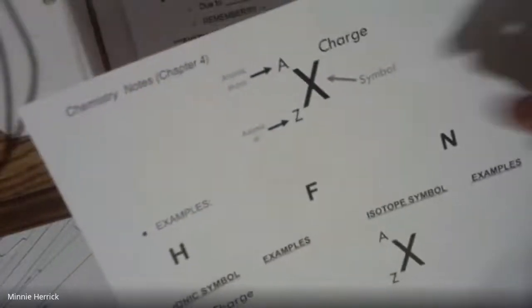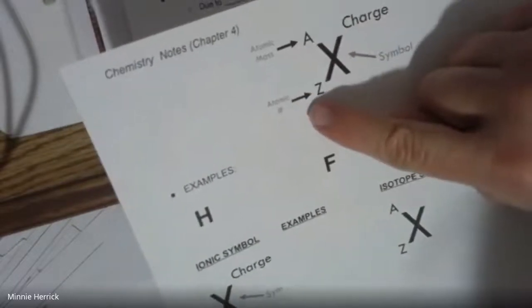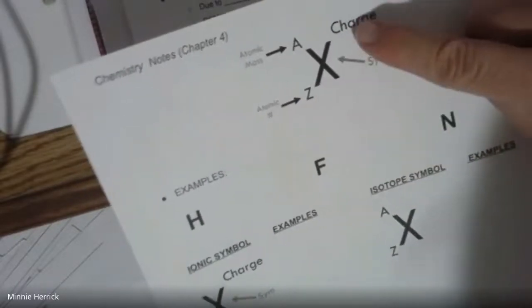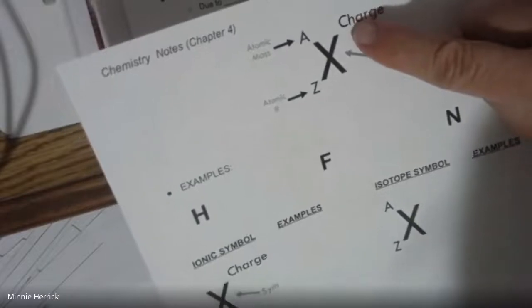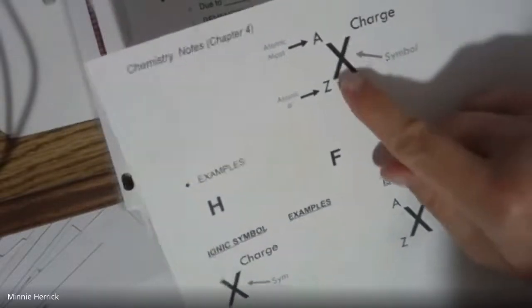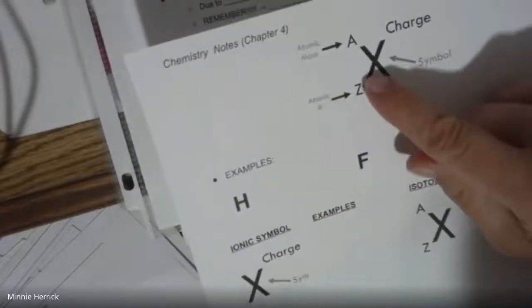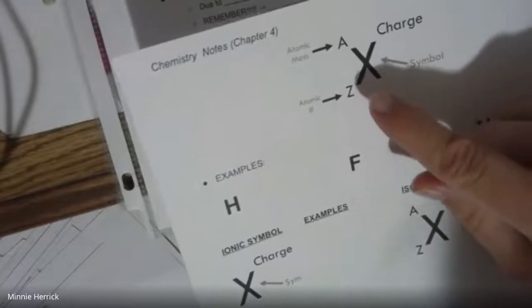I just wanted to emphasize here that you're always going to have the atomic mass on the top, the atomic number on the bottom, the charge on the upper right, and altogether you can figure out the protons, neutrons, electrons by this kind of symbol. This is called the isotopic type way of labeling an element.